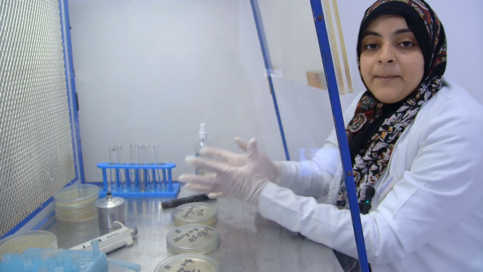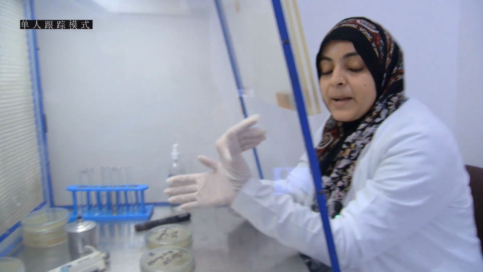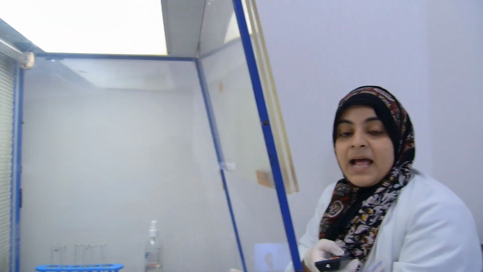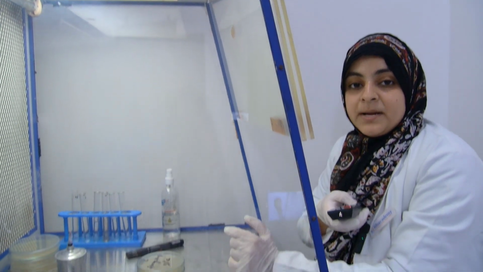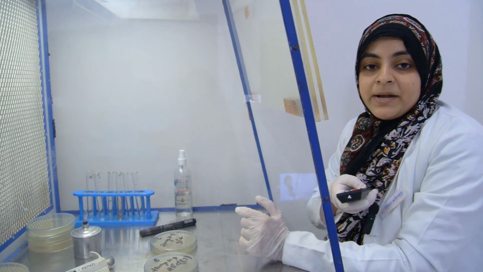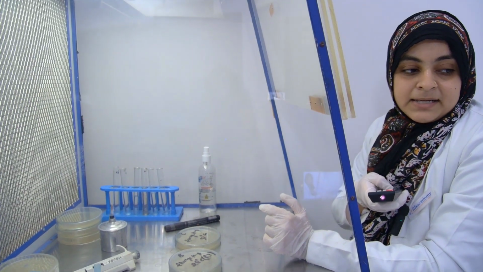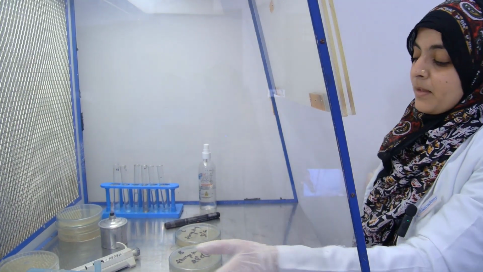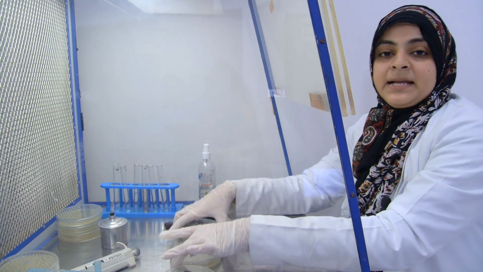we keep these Petri plates at their temperatures. Like the first Petri plate should be kept at 5 degrees Celsius, and then the second test tube kept at room temperature, that is 28 degrees Celsius, and the third test tube kept at 37 degrees Celsius.